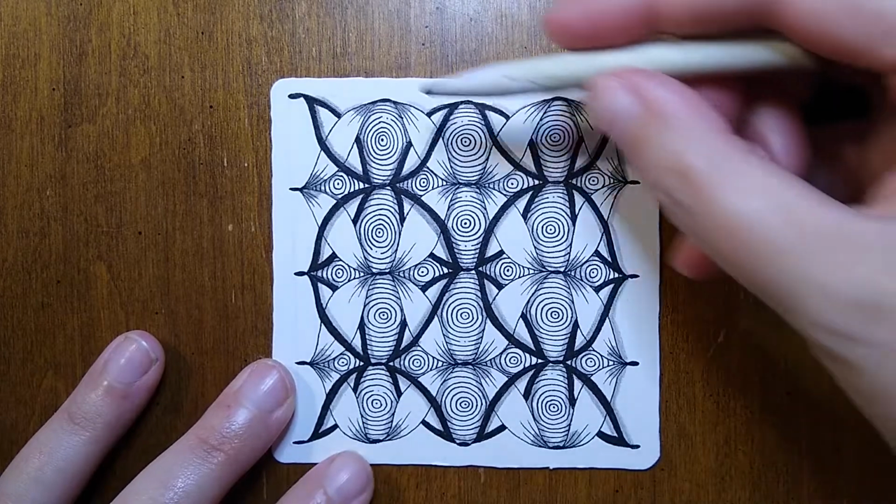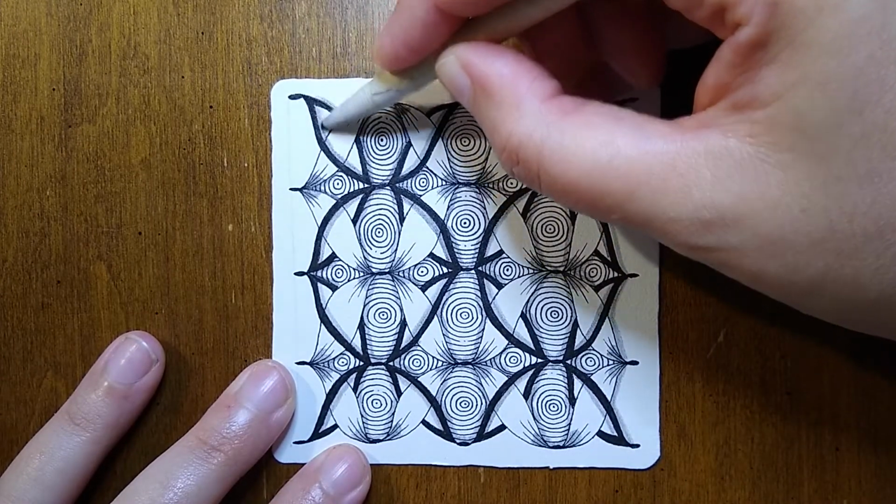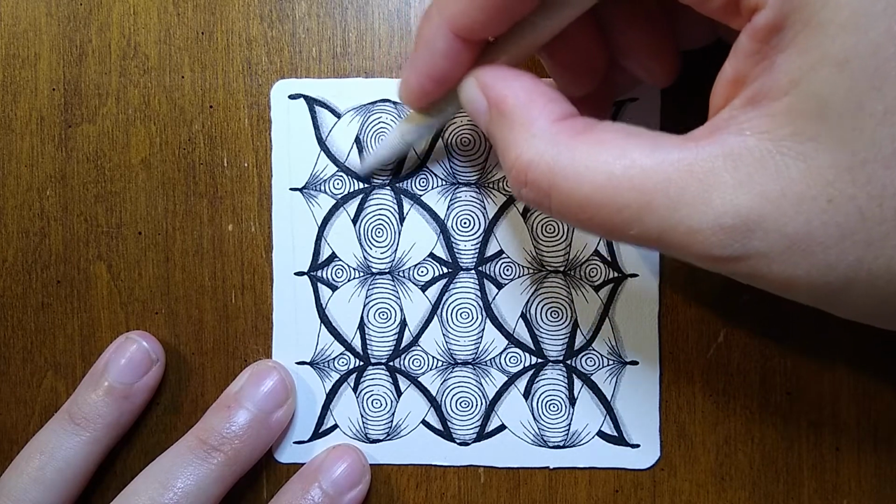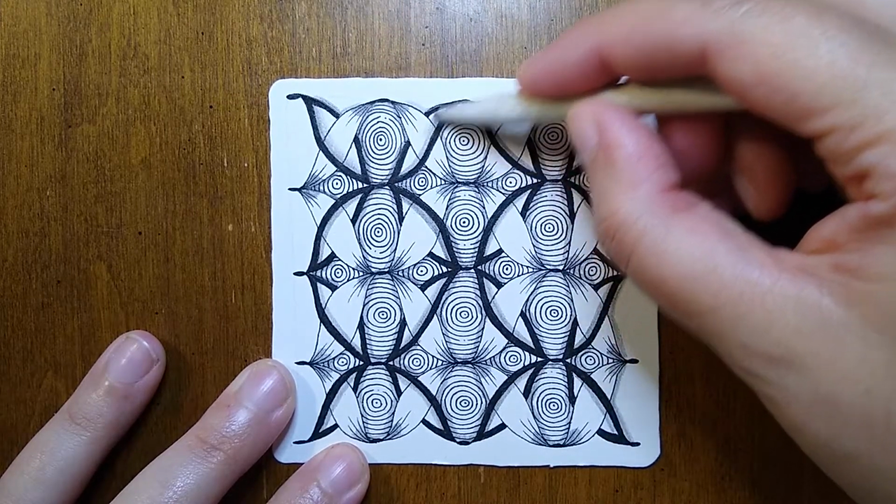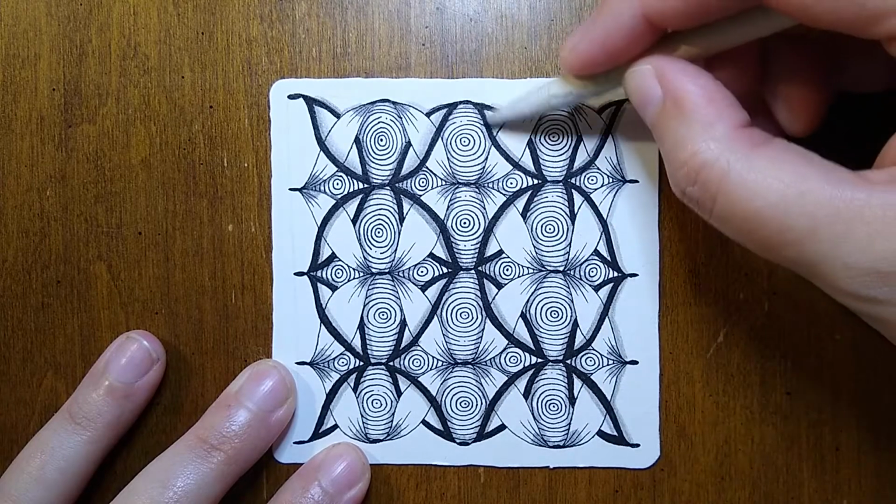Alright, let's blend it all in using our tortillon. This is where all of the shading magic happens. You can smooth out all of those graphite areas and make it look like a nice shadow.